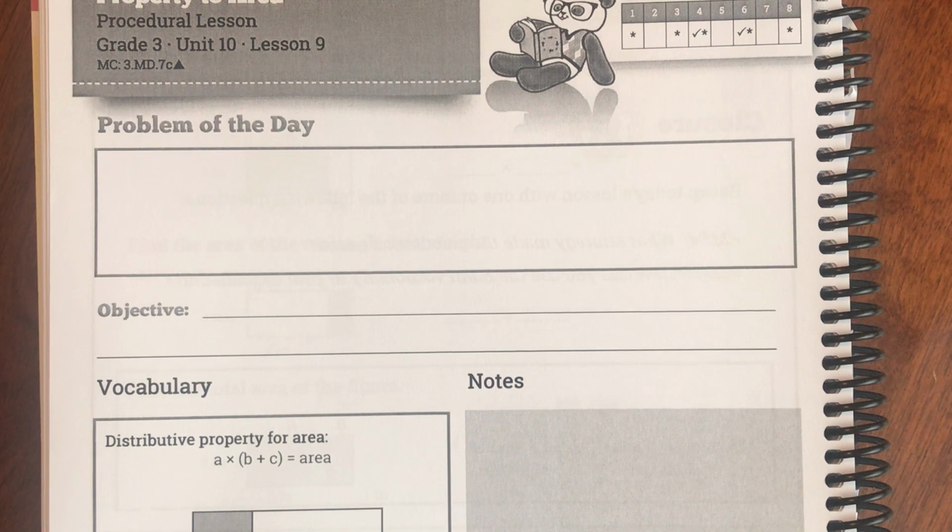Okay, today we're going to be continuing what we did yesterday. We're going to be working more with the distributive property and with area.